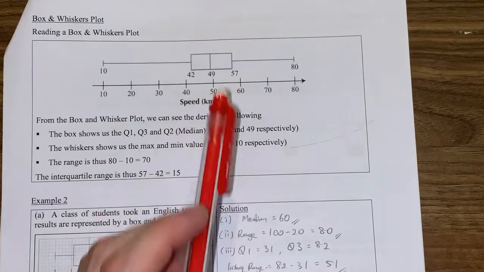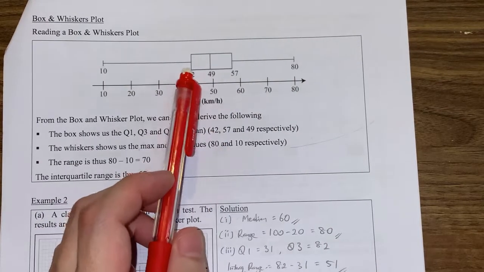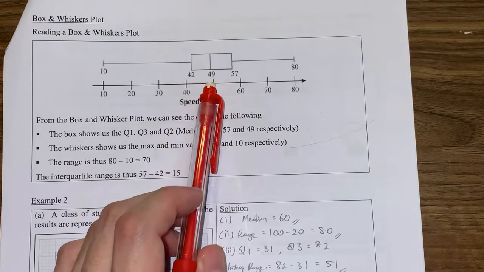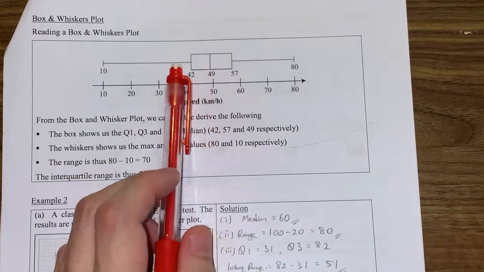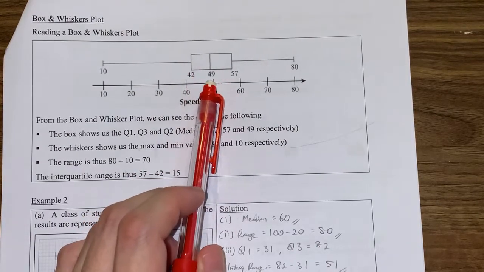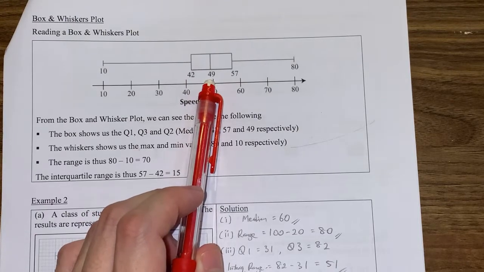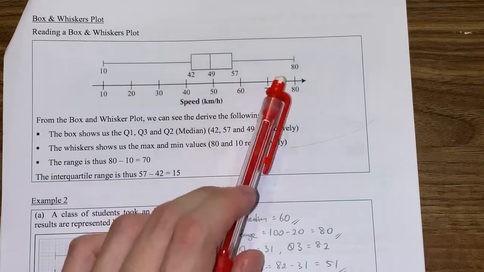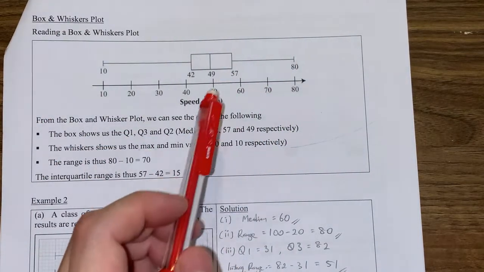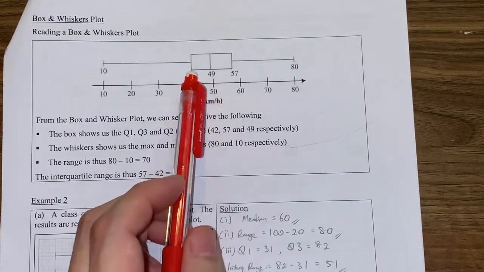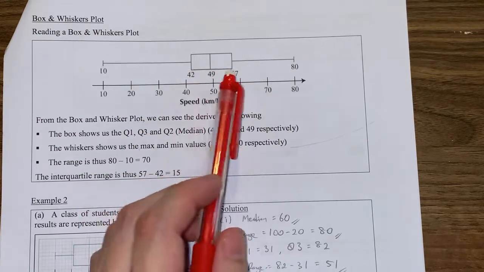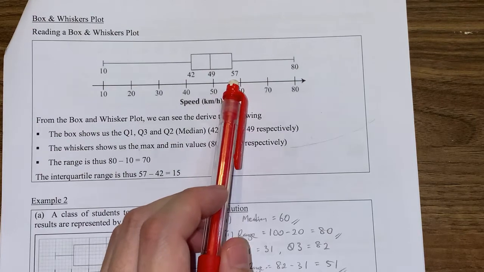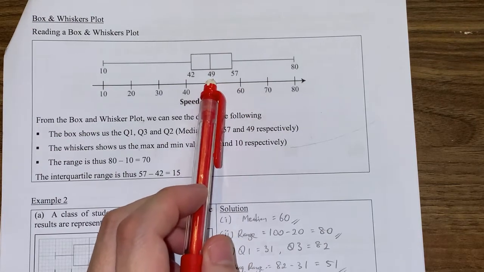And what's this box here? The left side of the box represents the number for Q1. The middle with the line, it's not always in the middle, but there will be a line inside the box. This is the median, Q2. And of course, you can guess this must be the Q3. Based on this, I can say that the Q1 and the Q3 are pretty compact. That means most of the people are within this 42 to 57. Okay, and the median is 49.